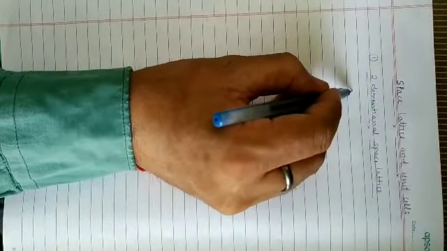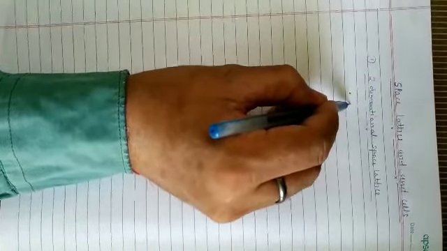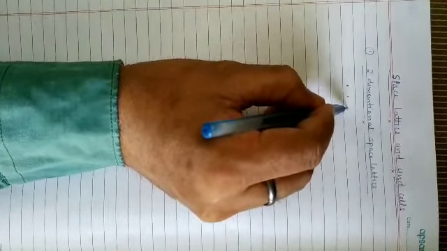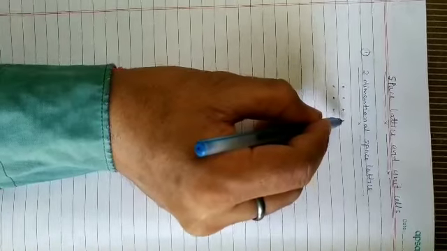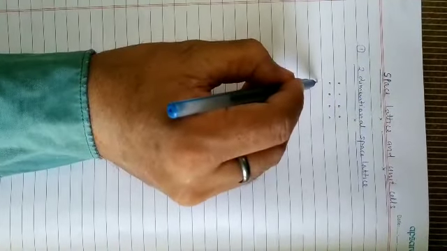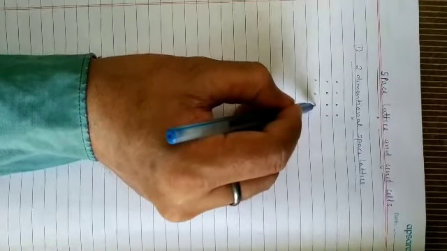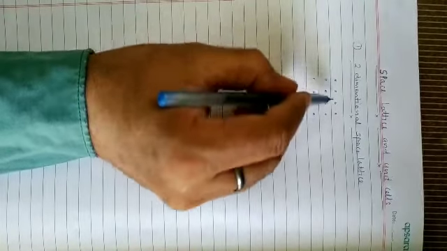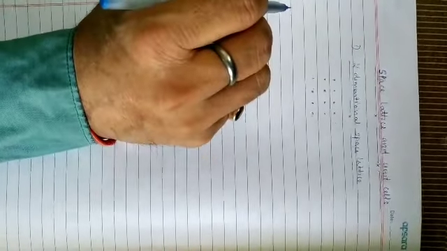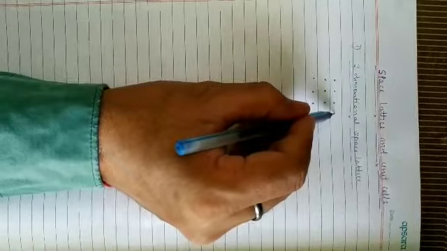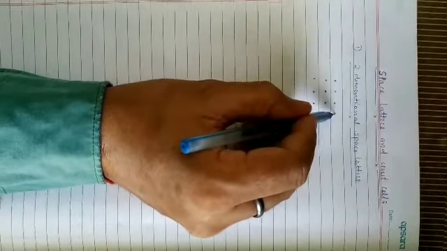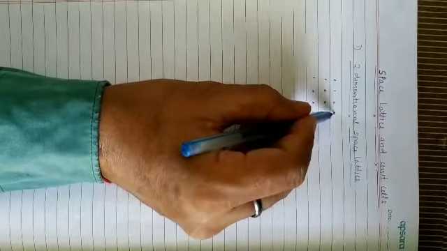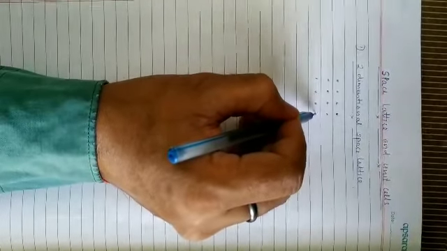Suppose you take any two-dimensional space and try to arrange the constituent particles, it may be like this. Since it is in 2D, this is a 2D lattice, and each point represents one constituent particle. This particle may be an atom, molecule or ion.